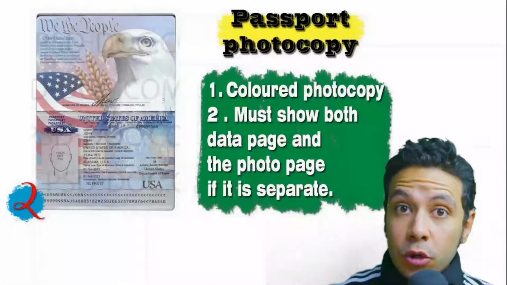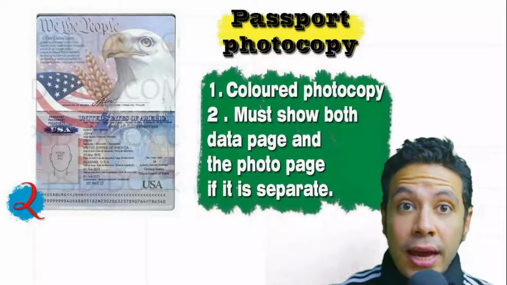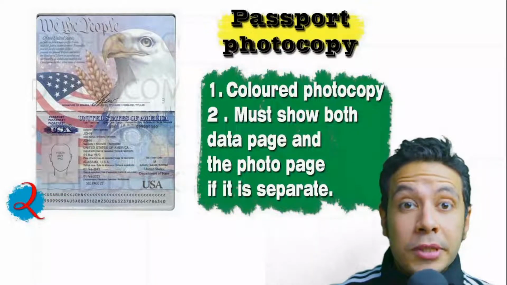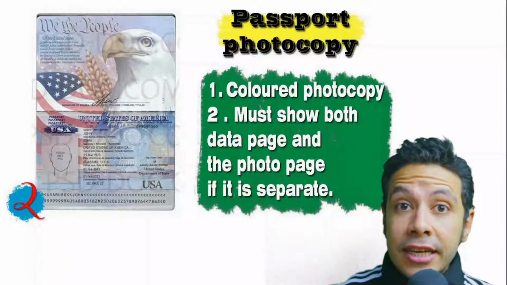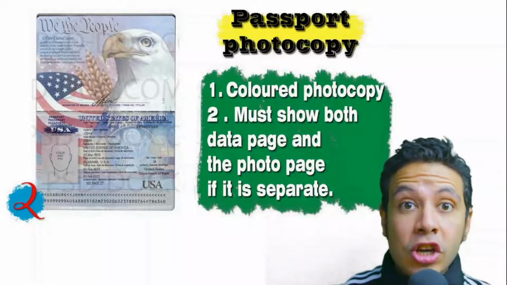It might be one copy or more than one, and it's preferred to be colored, and both the data page and photo page must be shown if separated. In some cases, you might be required to photocopy every single page of your passport, but in general, only the data page and the photo page are the needed ones.